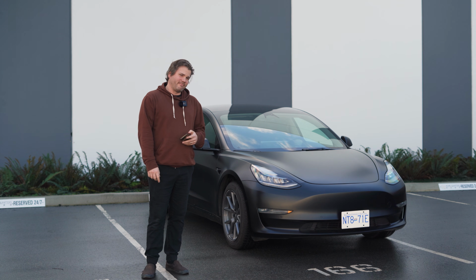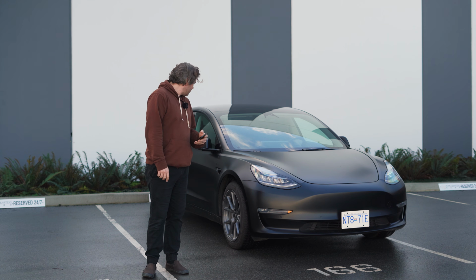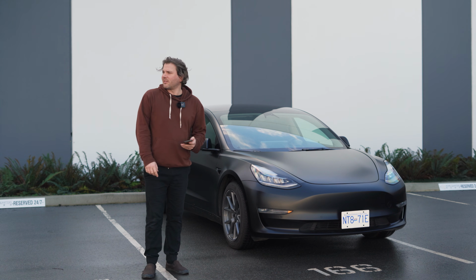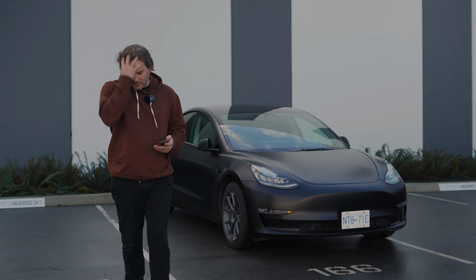It cut out halfway. I'm disappointed. Now there's a plane going by. It is loud here.